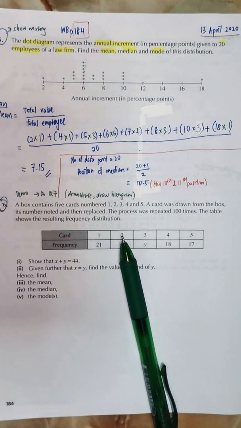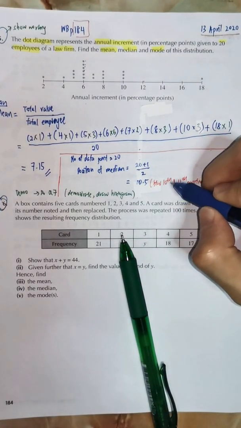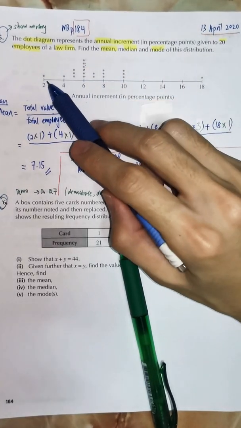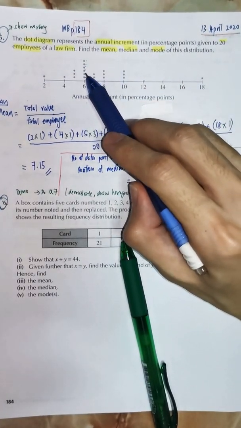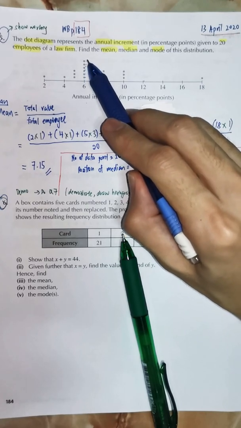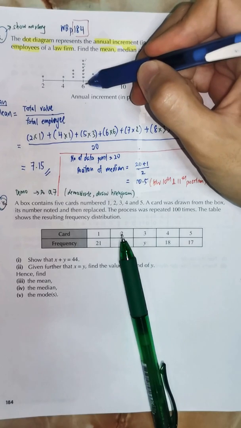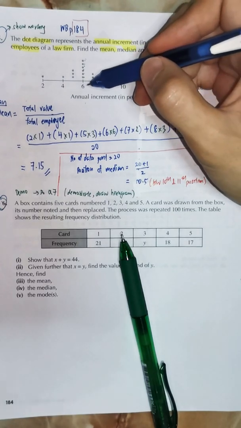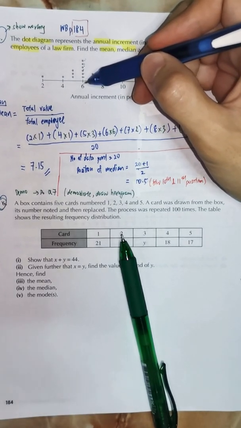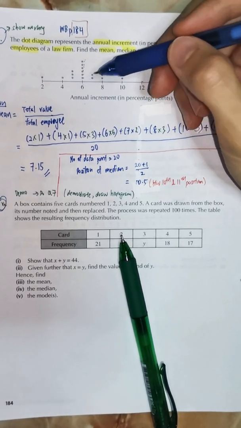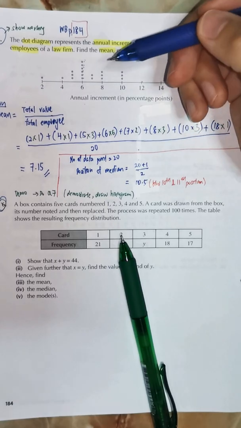Between the 10th and 11th position, we need to count what is the data at the 10th position. In this case, we count 1, 2, 3, 4, 5, 6, 7, 8, 9, 10, 11. So the 10th and 11th positions fall within the annual increment of 6. Since both positions are 6, we can just say that the median is 6, because 6 plus 6 divided by 2 will always be 6 again.